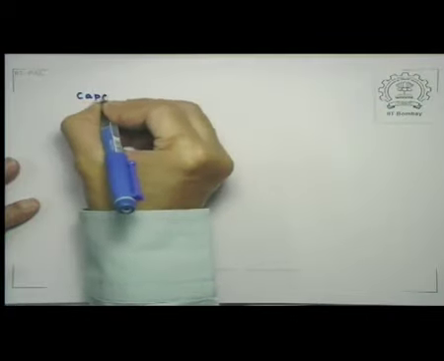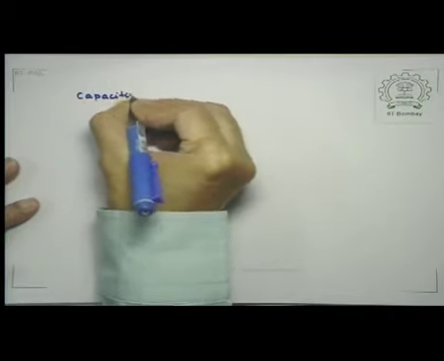Let us recall the time variation of voltage and the current under different conditions. So for example, if I have a capacitive circuit, I have the following situation. This is my voltage.